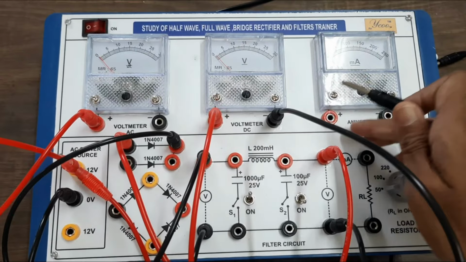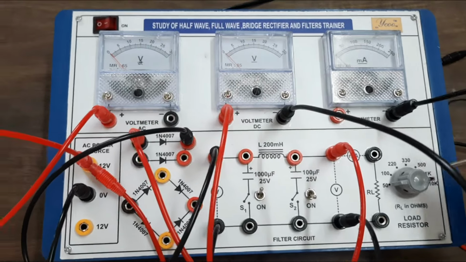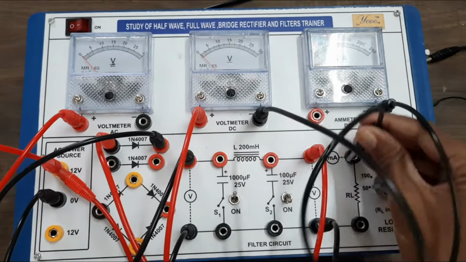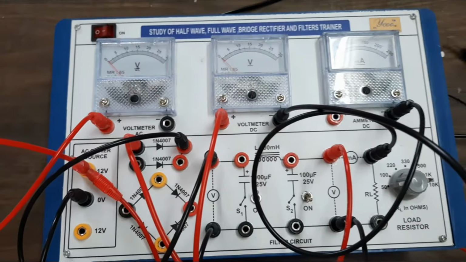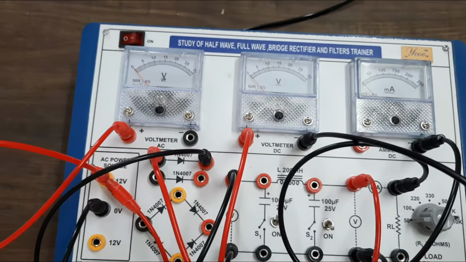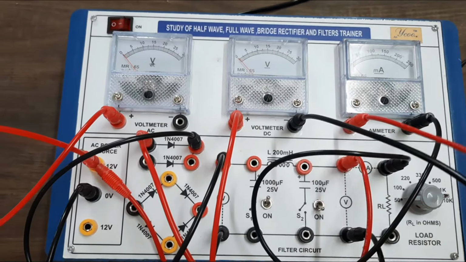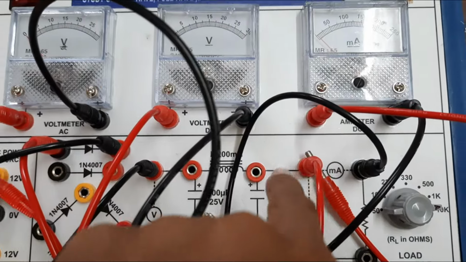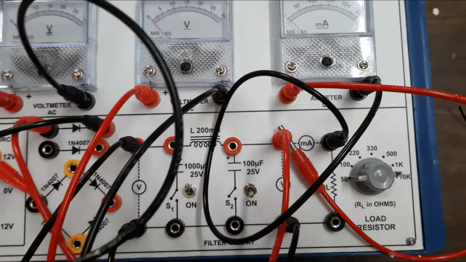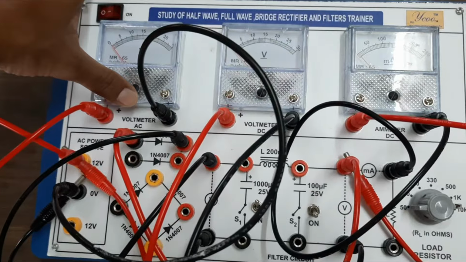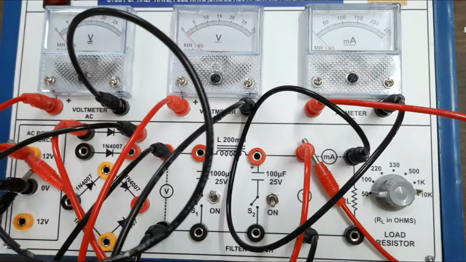Next we have to connect the DC ammeter to the milliammeter here, this one. Okay, next the positive terminal we should connect here, the positive terminal of the DC ammeter. Connect this common terminal for DC voltmeter and DC ammeter. Okay, so we have connected the AC voltmeter, DC voltmeter and DC ammeter.